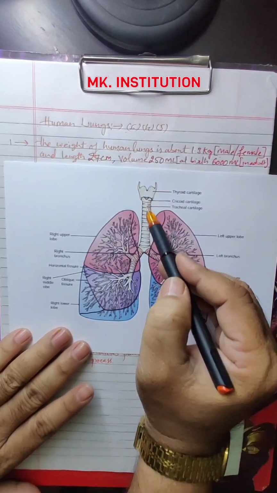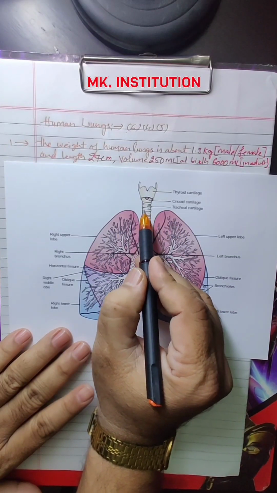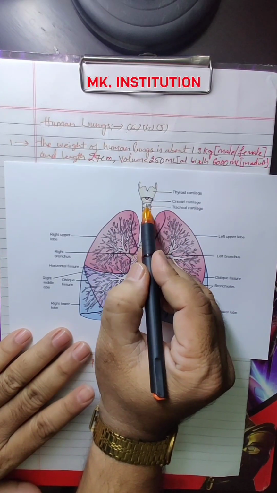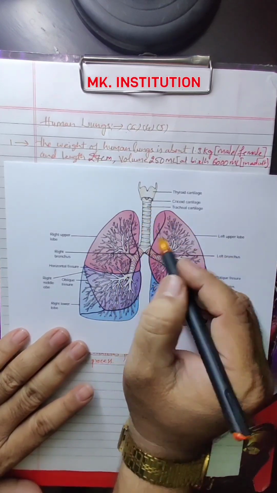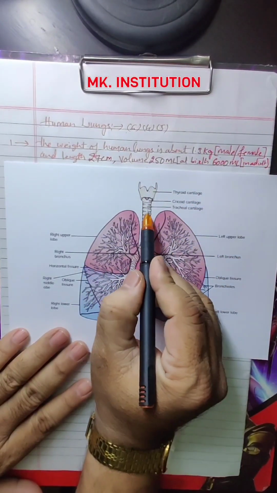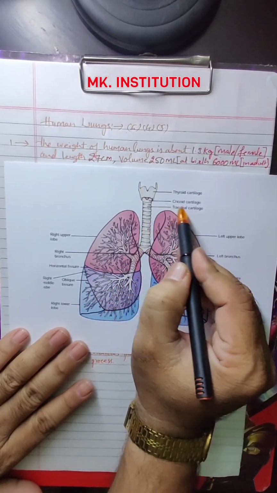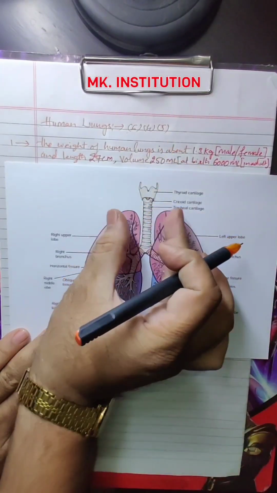This is the trachea. Okay, this is called trachea. And this C-shape, what you are seeing here, is called a cartilaginous ring. The work of the C-shaped cartilaginous rings is to prevent the trachea from collapsing and closing.